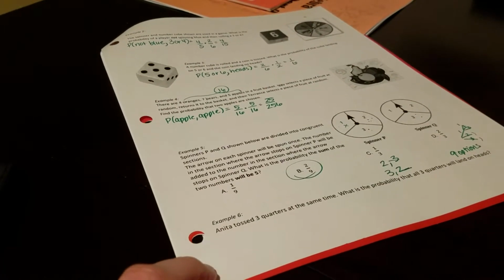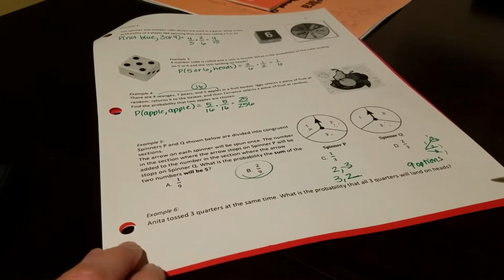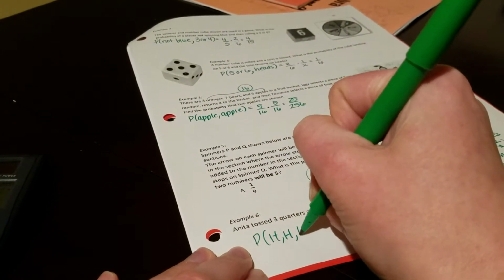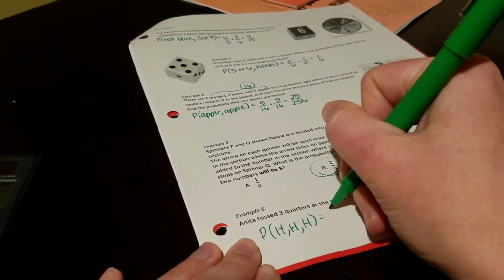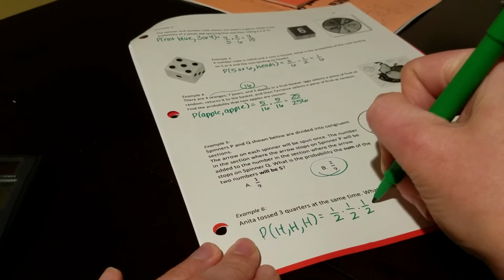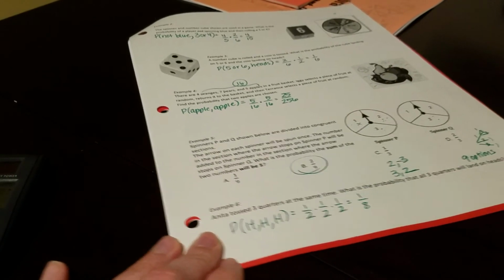Last example, Anita tossed 3 quarters at the same time. What's the probability that all 3 are going to land on heads? So we want heads, heads, heads. The first quarter, it's a 1/2 chance. Second quarter, it's a half. And the third quarter, it's a half, for a 1/8 chance.